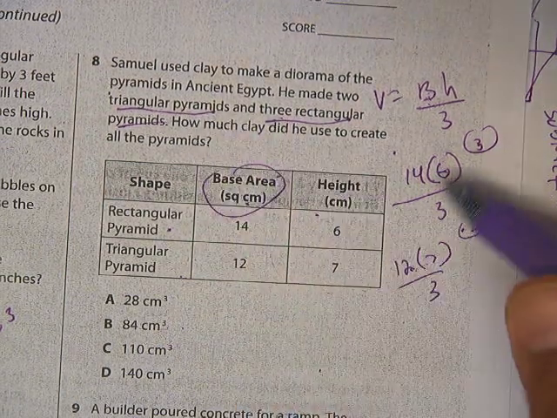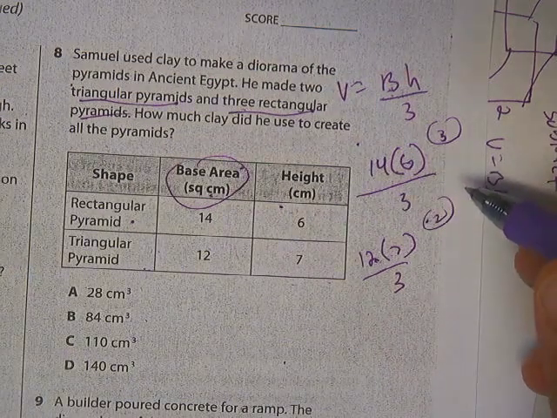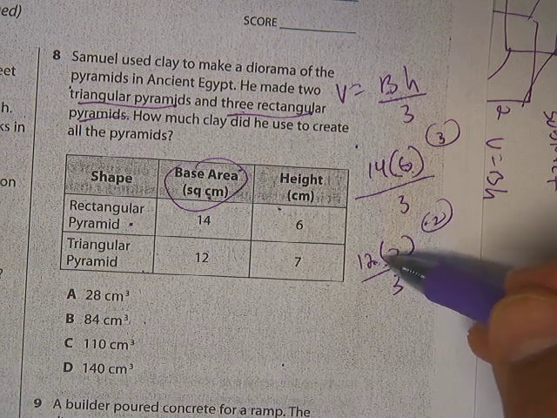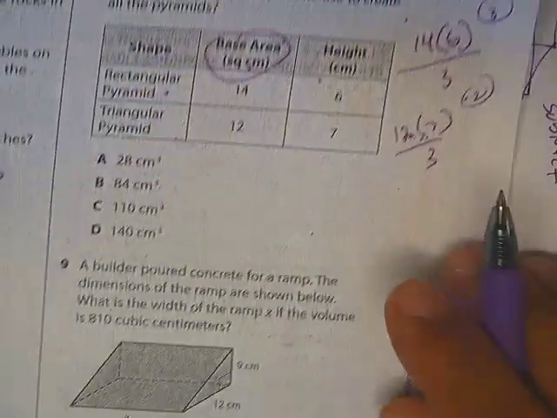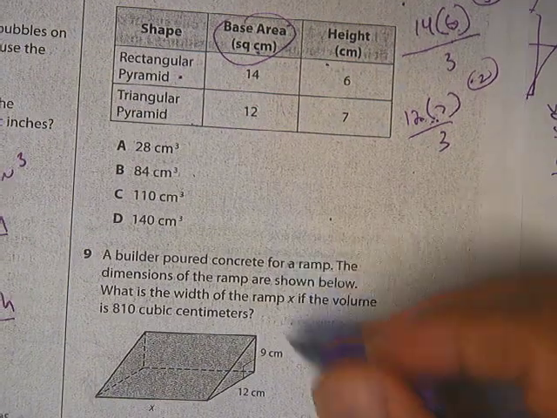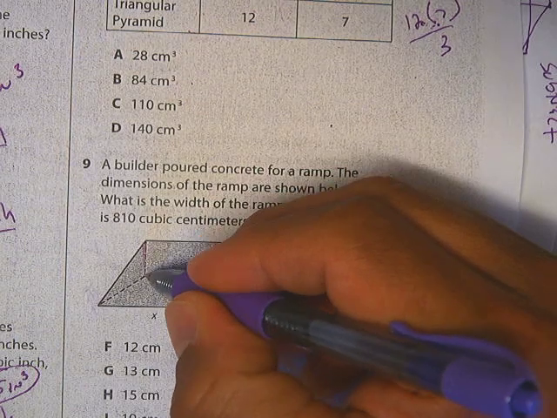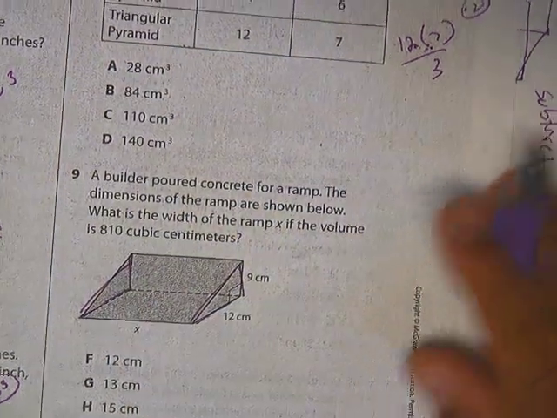Or, I'm sorry, all the total clay you used, which is the same as finding the volume for all 5 pyramids. Because you had 3 rectangular pyramids and 2 triangular pyramids. So that's 5 total pyramids. How much clay did he use for all 5 pyramids? This will give you the volume for 1 triangular pyramid, 1 rectangular pyramid.